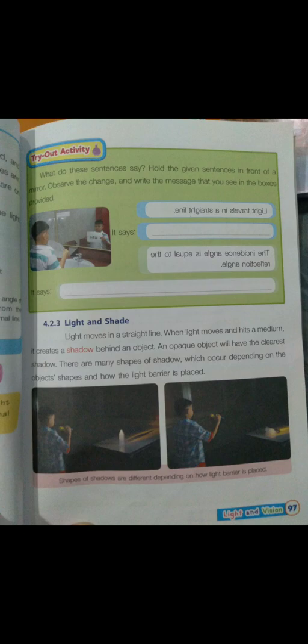And then, light and shade. Light moves in a straight line. Always remember that light moves in a straight line. When light moves and hits a medium, it creates a shadow behind an object. An opaque object will have the clearest shadow. There are many shapes of shadow which occur depending on the object's shape and how the light barrier is placed.